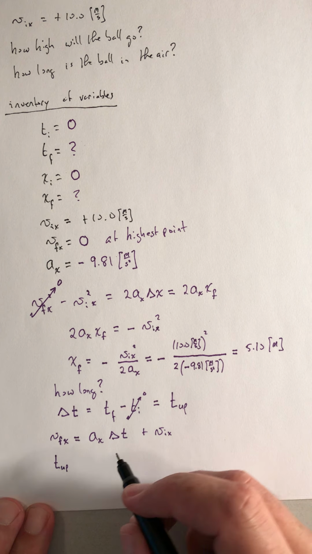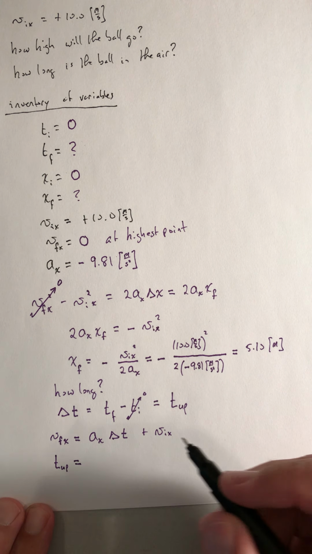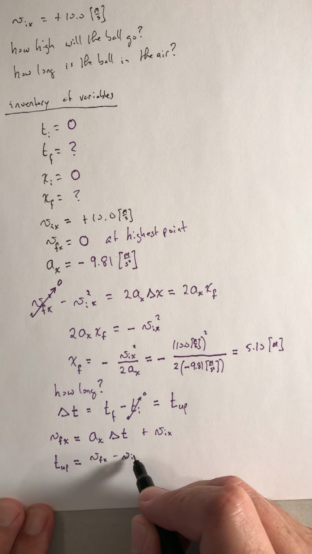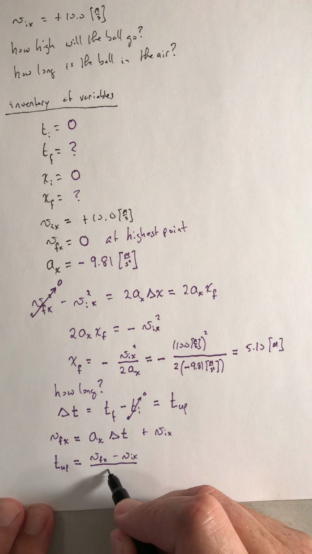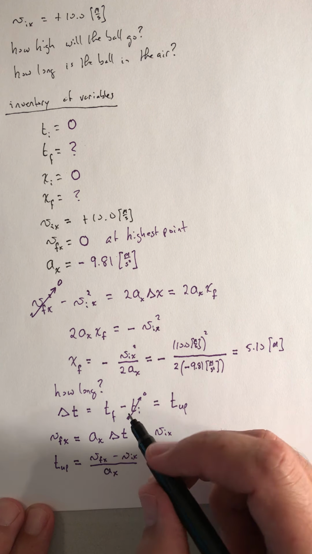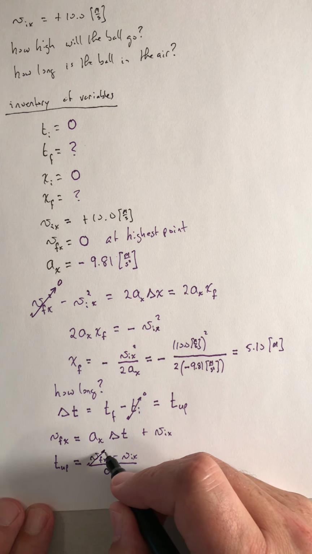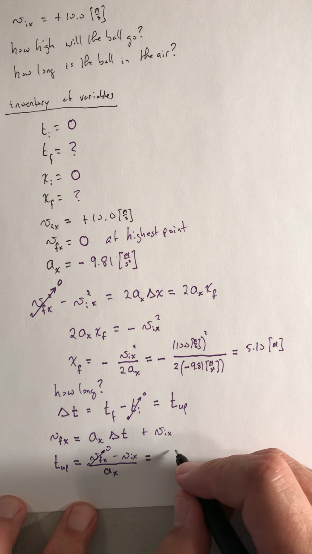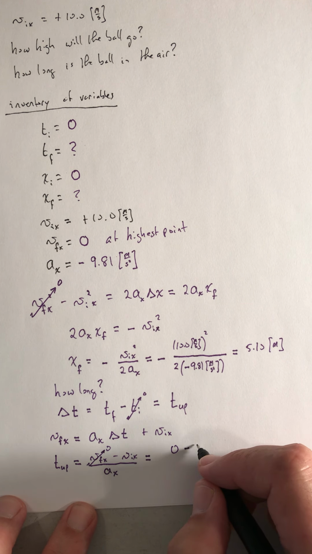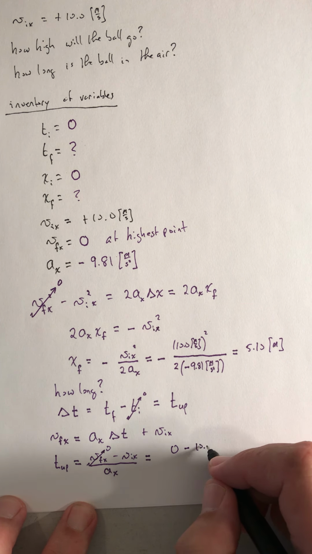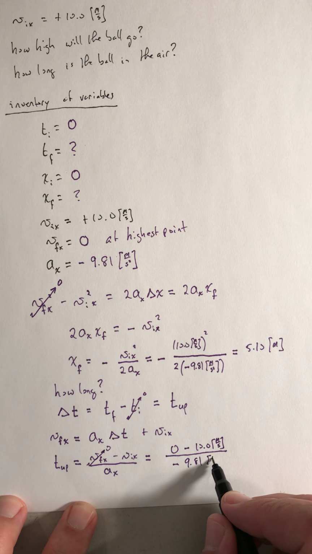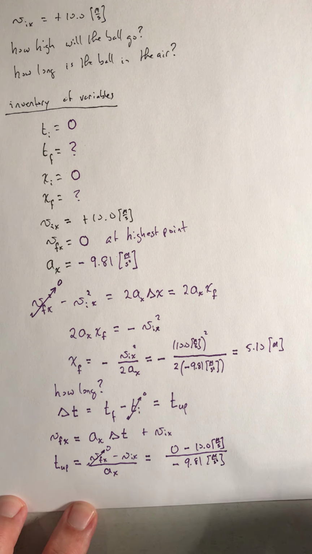I'm going to have v final along the x direction minus v initial along the x direction over the acceleration along the x direction. And that at the highest point is 0. So I'm going to have 0 minus 10 meters per second over minus 9.81 meters per second squared.